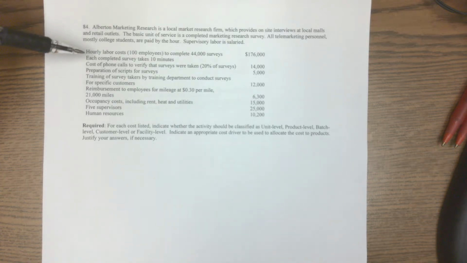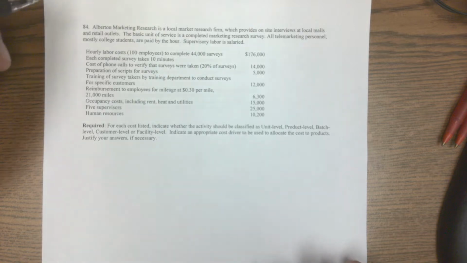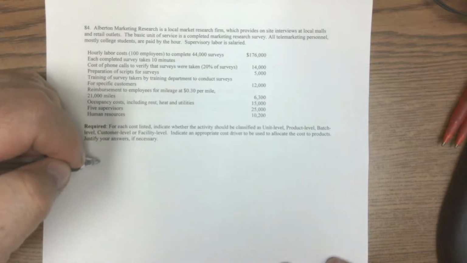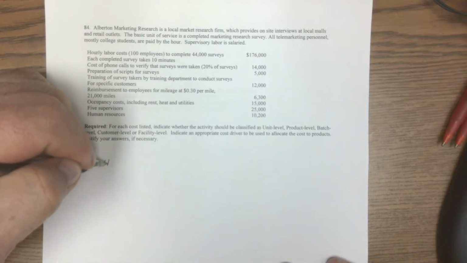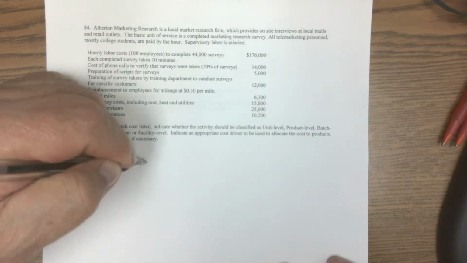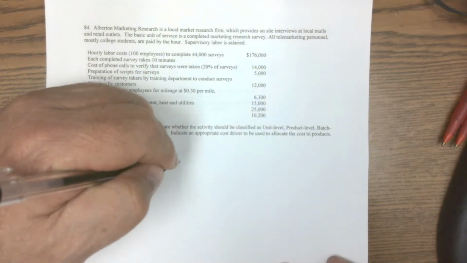But we've got the hourly labor costs of 100 employees to complete the 44,000 surveys. So number one is hourly labor. And that's going to be a unit level cost.